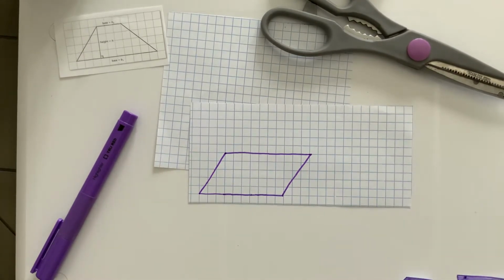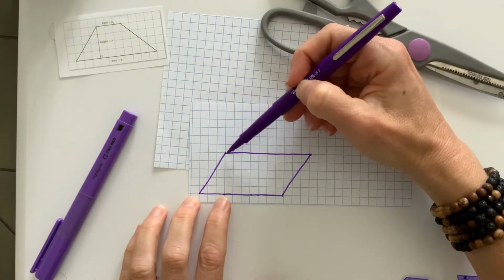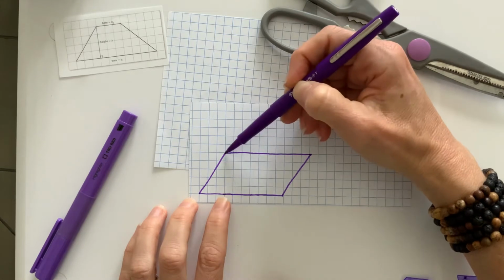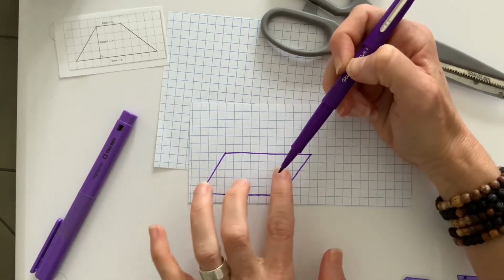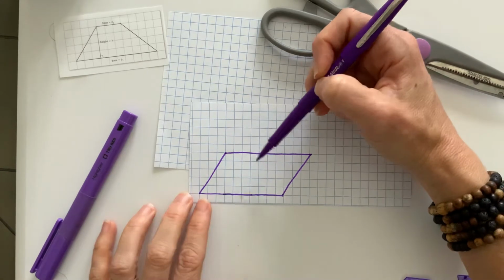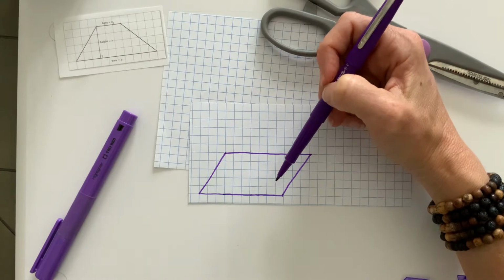Okay, so yesterday we used the parallelogram to derive the formula for a triangle. So we took this and we cut it from corner all the way to the other corner, a complete diagonal, to make 2 identical triangles. Today, we're going to be cutting this parallelogram to create 2 identical trapezoids.